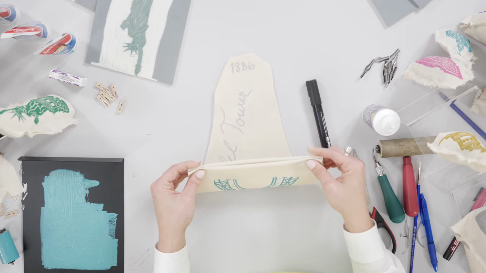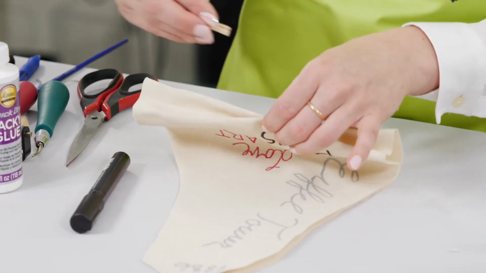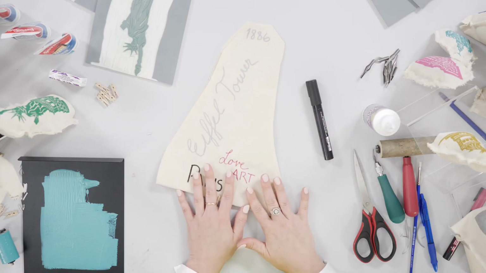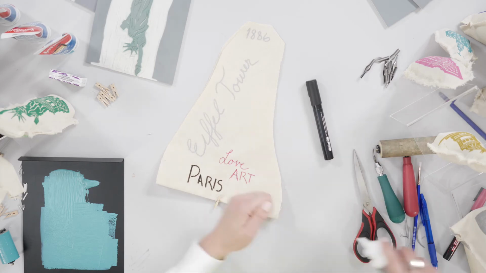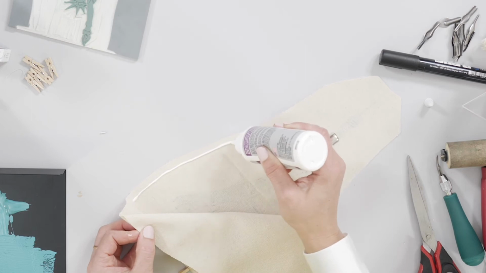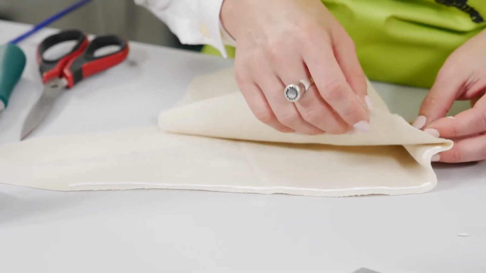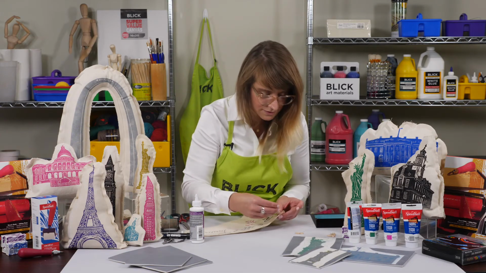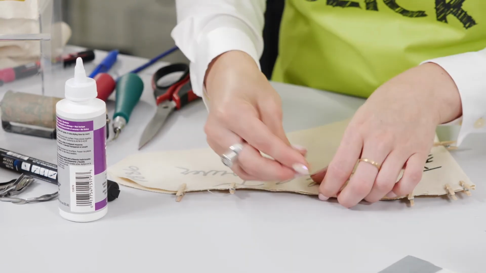Now, it's handy to have a partner here, ready to put a clothespin on your fold to keep it from moving. You could sew here, but I'm going to run a bead of glue along the inside edge. Be sure to leave an opening at the top to fill with stuffing later. And get both sides of this folded corner here. I'm using mini clothespins to keep this together until it dries. And then repeat on the other side.